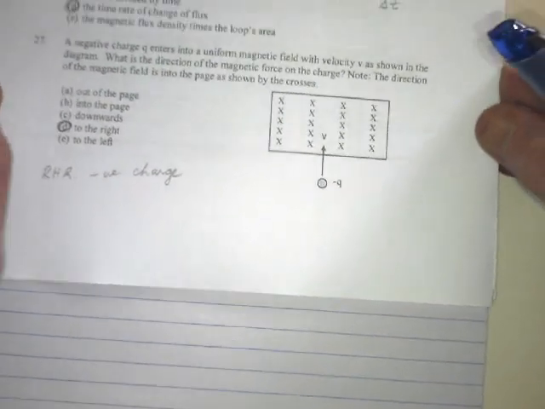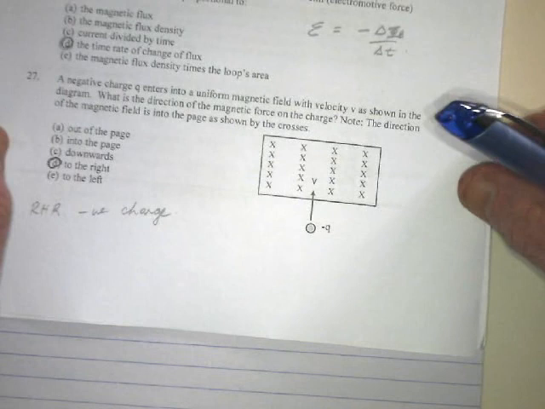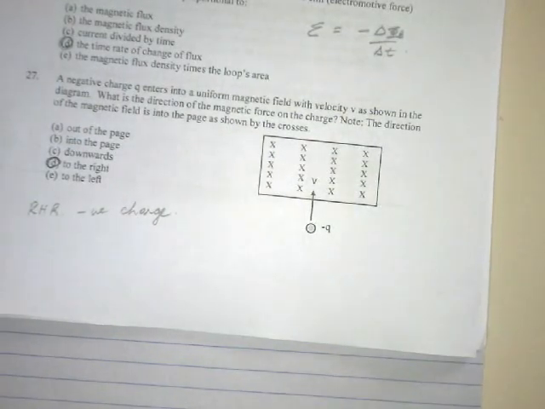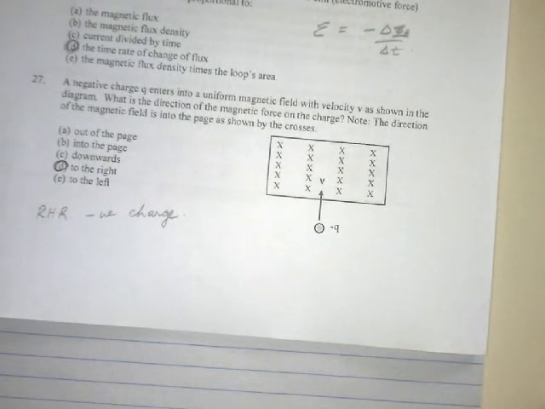So there's a couple of notational things here that you need to be aware of. When you can see the X's on the page, what does it mean from the magnetic field point of view? Yeah, so the magnetic field lines are vertically downwards and you're seeing the back of the arrows because the points of the arrows are going away from you. So your magnetic field is into the page, and then the other thing you're told here is that it's a negative charge.